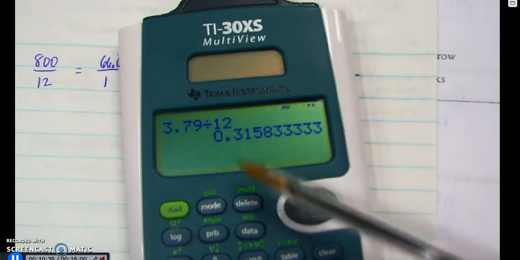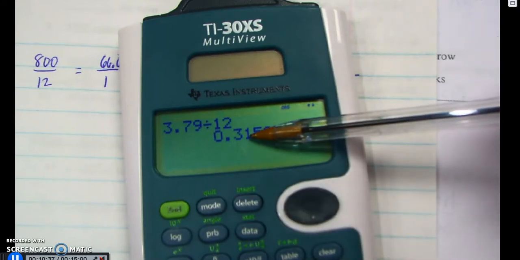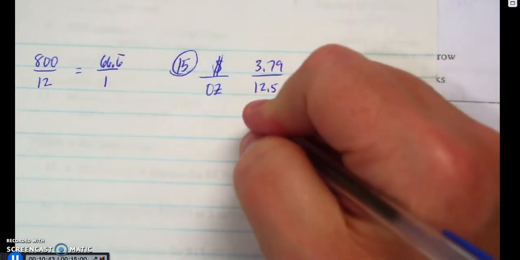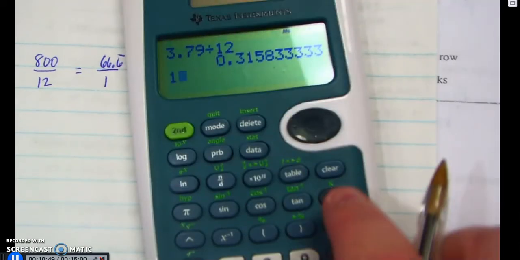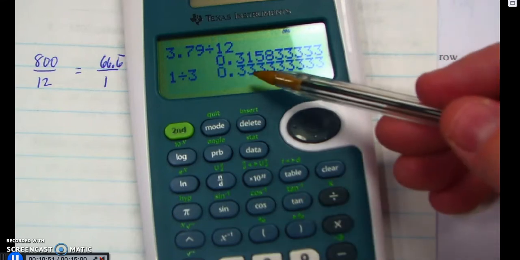Okay. All right. So $3.79 divided by 12.5 is .30. All right. Now watch this one. Right here, this is 31 cents. But if I look next door, I've got a 5. That's going to cause it to round up to 32 cents. So this is 32 cents per ounce. And 1 divided by 3 is going to give you .33.